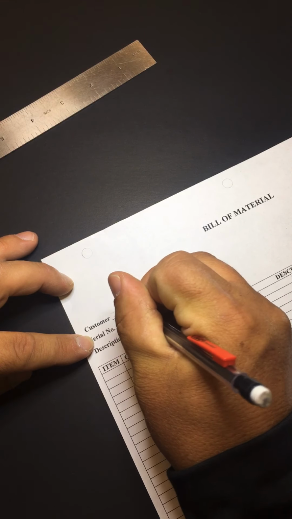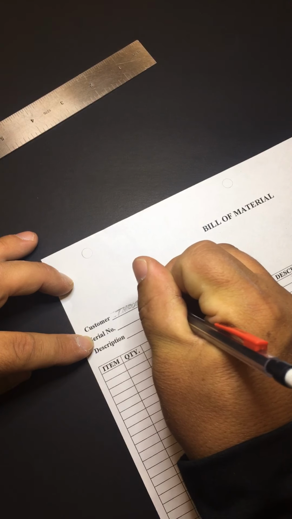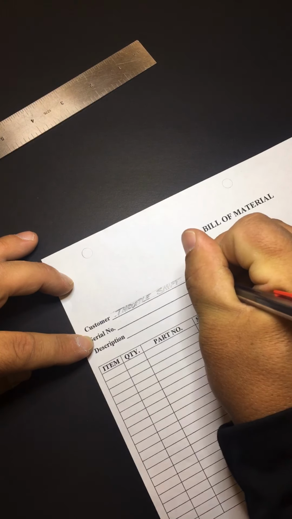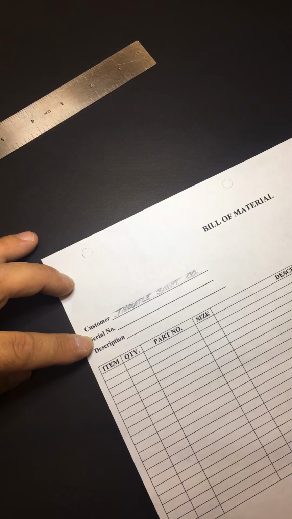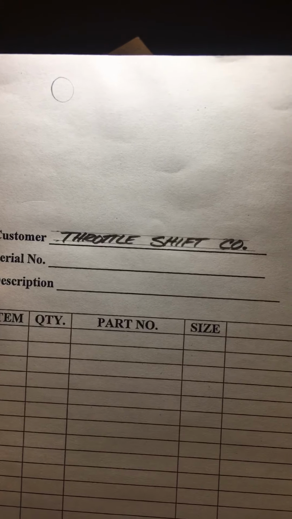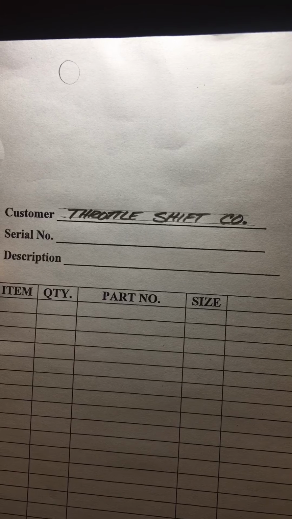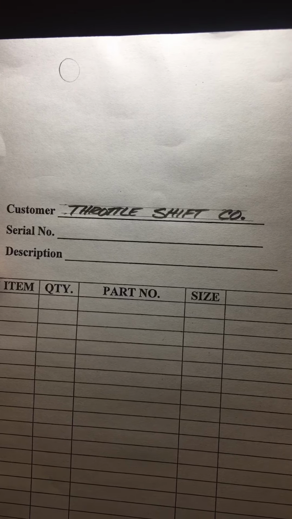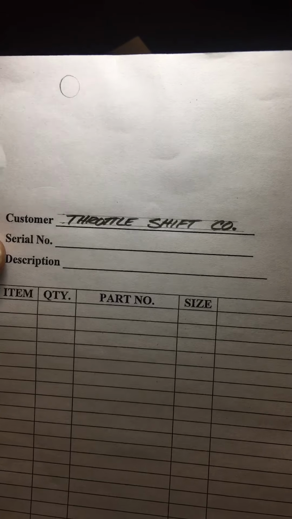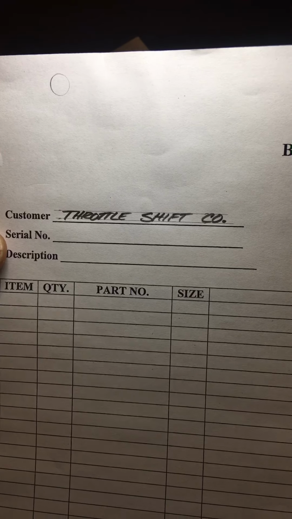So we have the Throttle Shift Company, and we're going to abbreviate it. So as you can see now, my example, my lettering does not touch the lines. And then I can continue this method for the serial number, description, and other information.